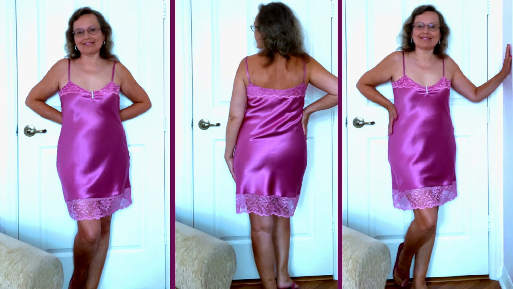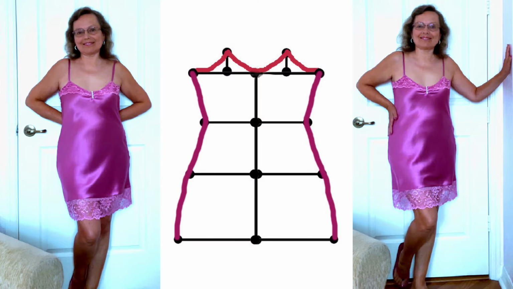I think it's faster to make a pattern for a bias cut slip dress than to use a PDF pattern. You have to print it, to cut it, to arrange it. I spent just around 30 minutes making it, or maybe even less.